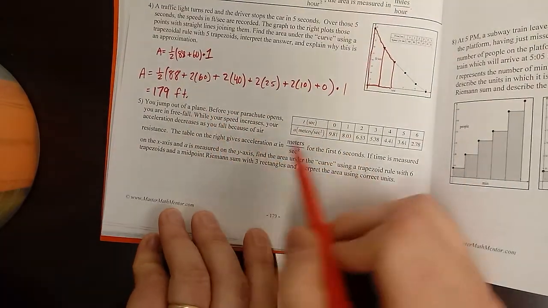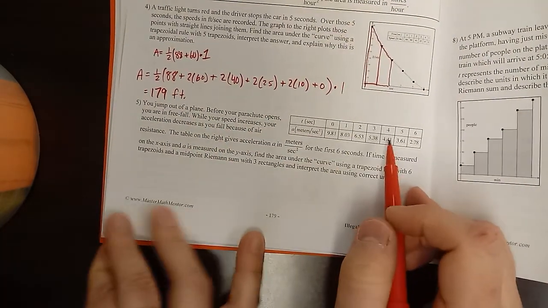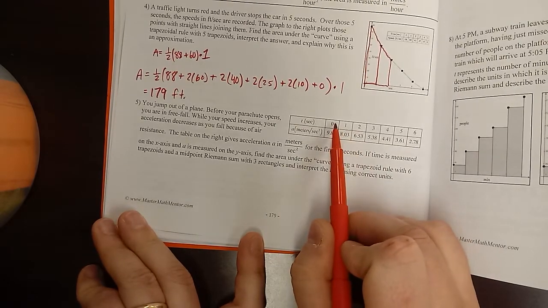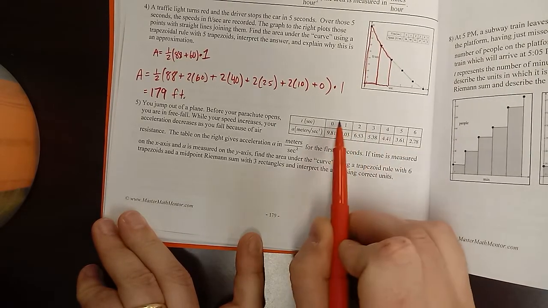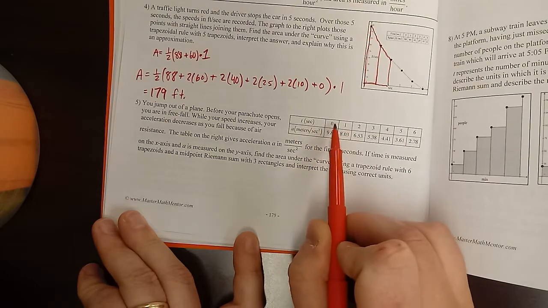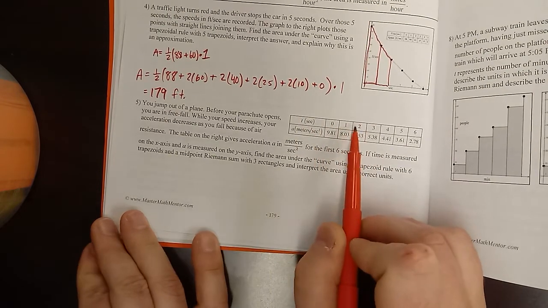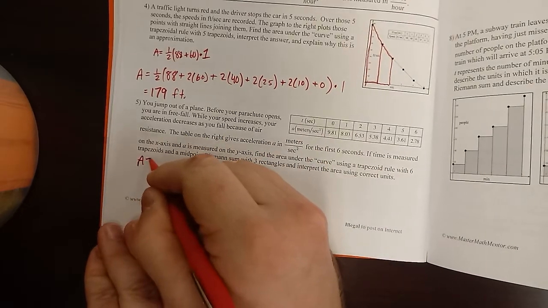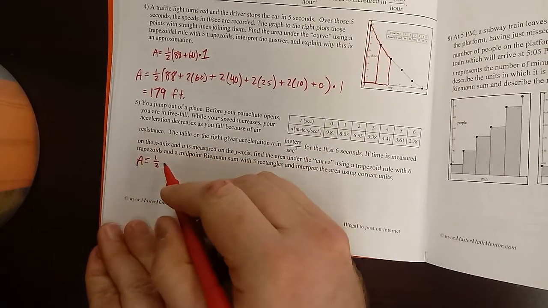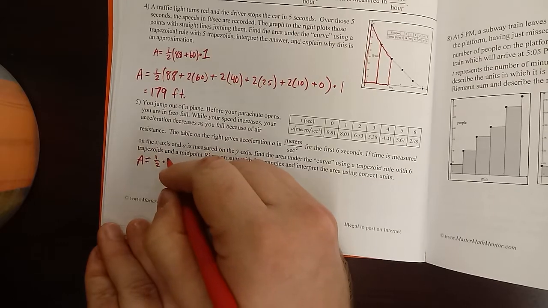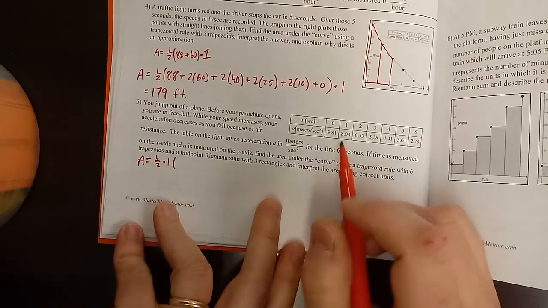It's very similar to our last one, right? I don't even need to draw it necessarily if I understand, the distance in our x values, or our t values in this case, is going to be like the height. So 0 to 1, 1 to 2, 2 to 3. Our height is going to be 1 every single time. So our area is going to be 1/2 the bases all added together times 1, our height. So let's see our bases.